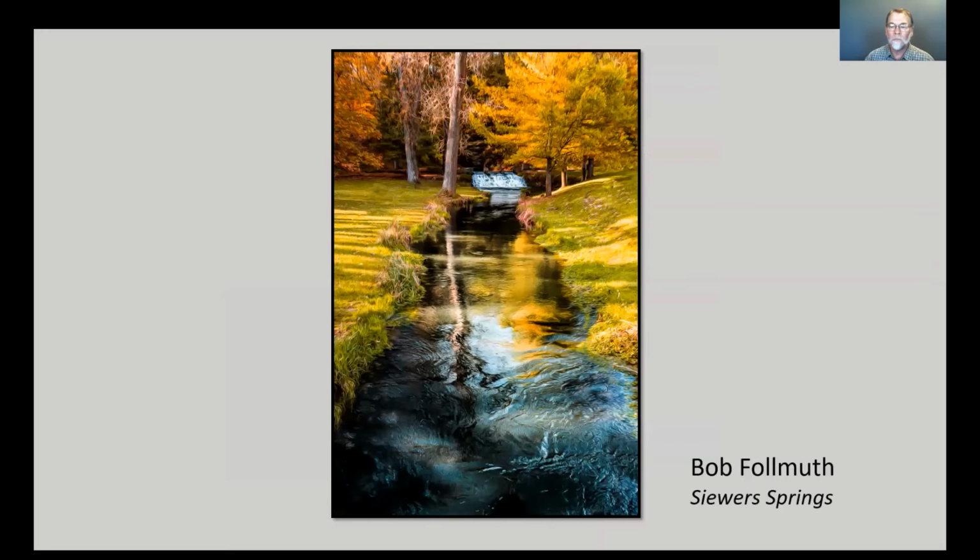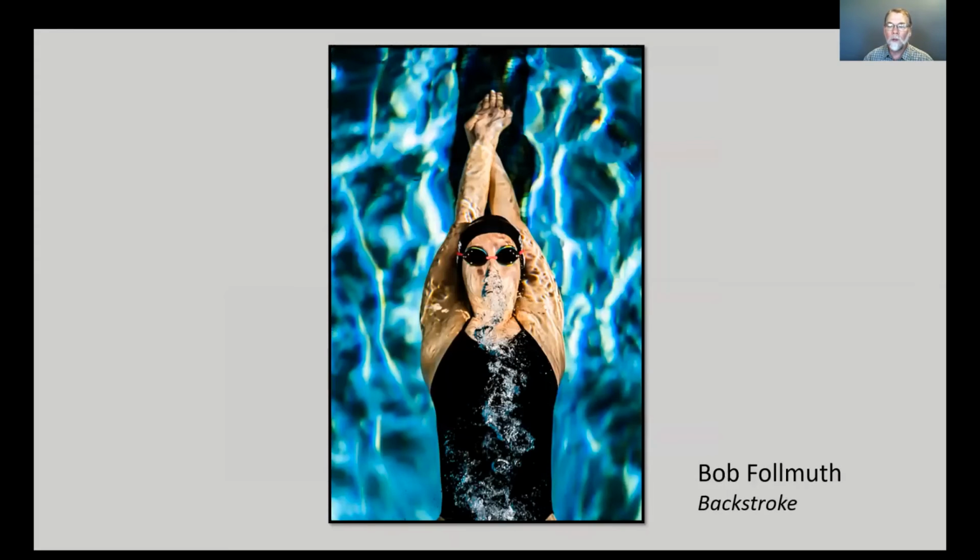So, I'm going to show you some of the pictures that are in the photo show this year, some of our club members. Not going to go through all of them, but we'll pick out a few here. Bob Fulmuth, here's a picture that's in the show from Seaward Springs. Here's another one from Bob Fulmuth called Backstroke. Bob has grandchildren who are athletes. Several of them are swimmers, and he does some wonderful photography of his grandchildren, in this case at a swim meet.